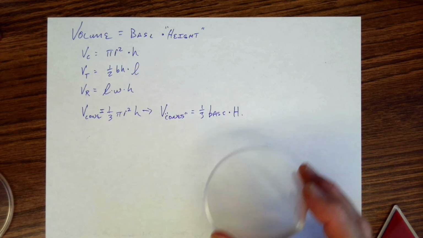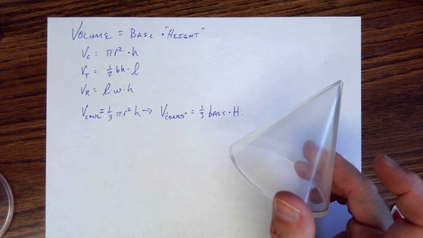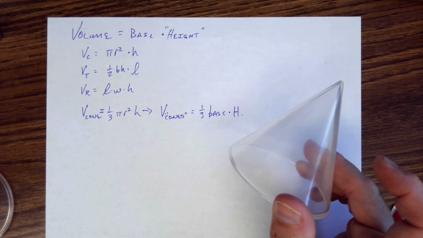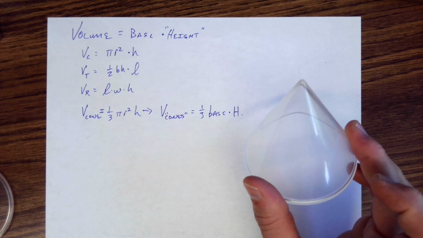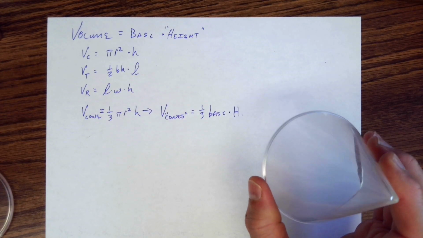Keep in mind that this is a right pyramid, a right cone. It doesn't really change a whole lot when it gets offset a little bit. So instead of going straight up, if it's off to the side a little bit, it actually still works.